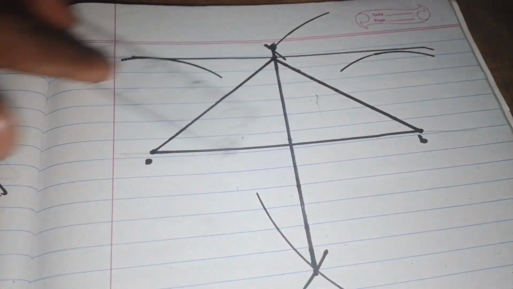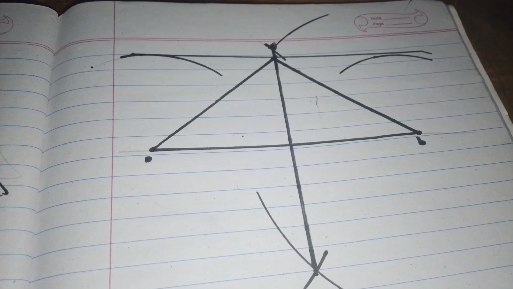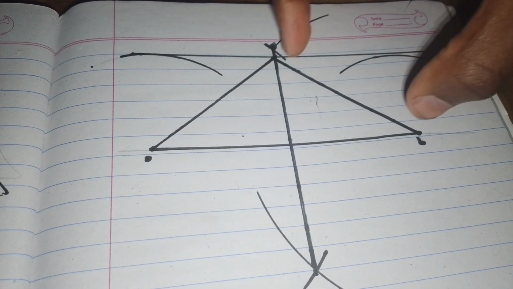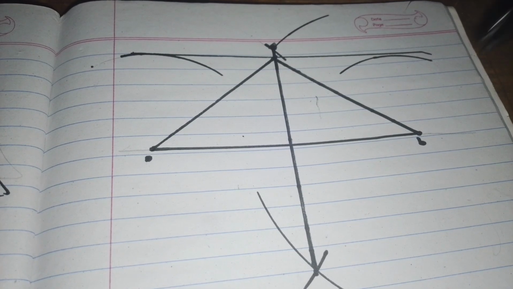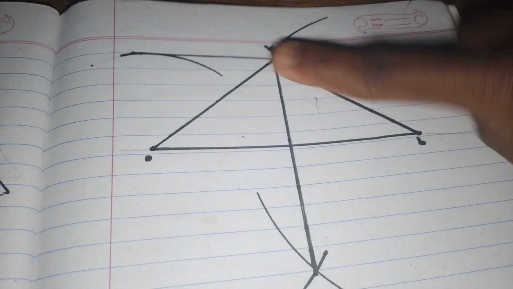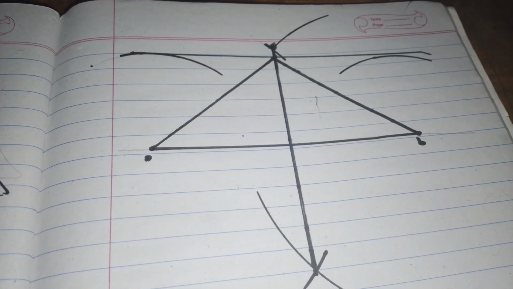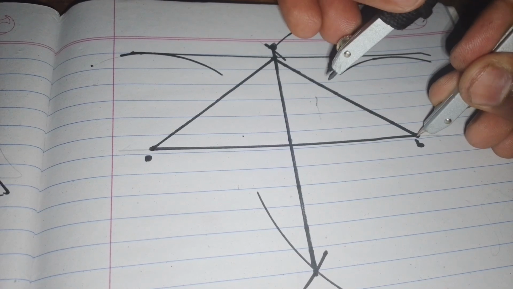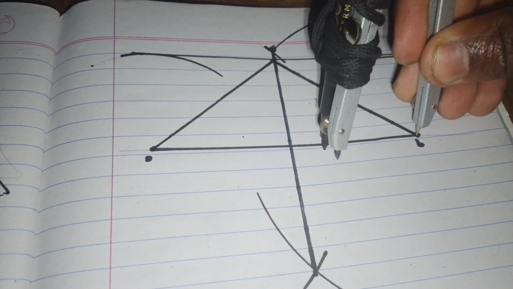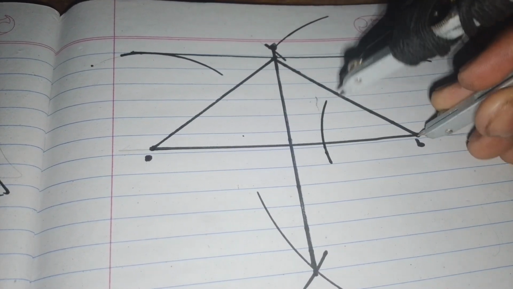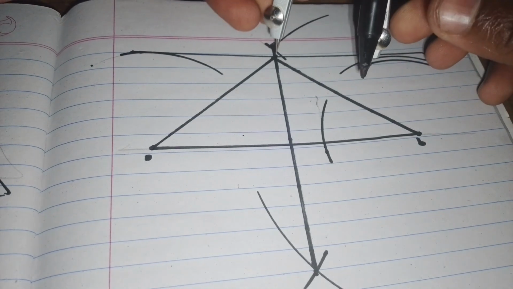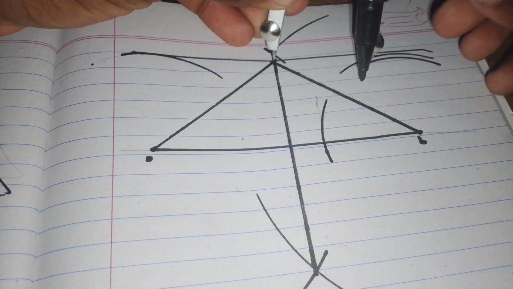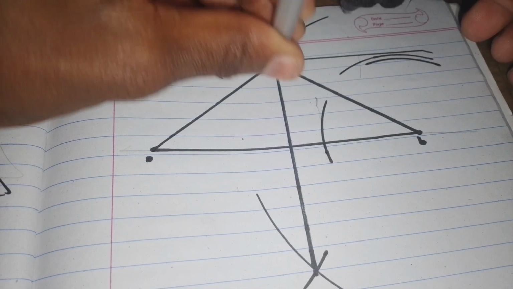Then what we're now going to do here is to bisect this line and this line, okay? So we're going to stand here, this line and this line. Let's start with this. So we're going to start here, then we reduce it, then we strike an arc on one end, we also strike an arc on the other one. While maintaining the same measurement, we stand on the other side, and then we strike an arc. Hold on. We strike an arc.